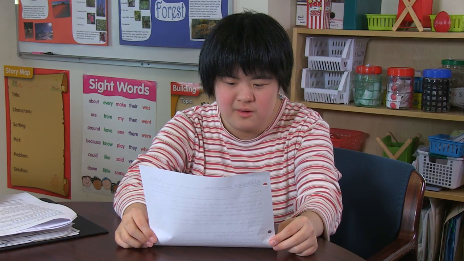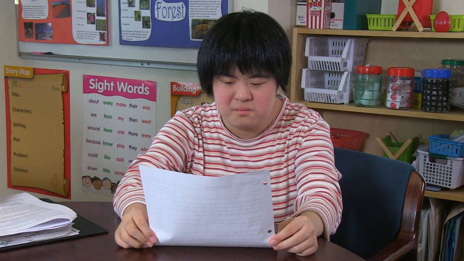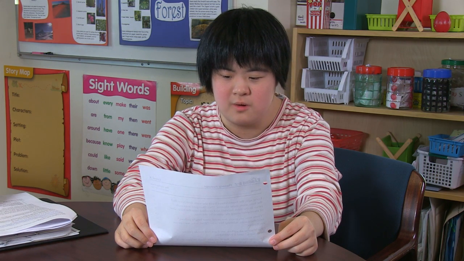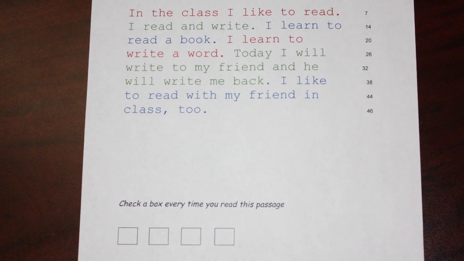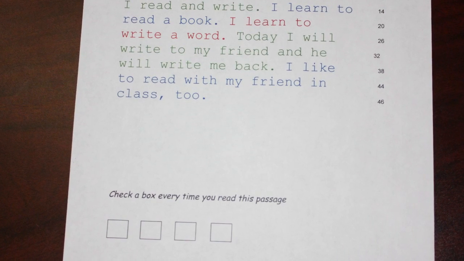Repeated reading. Students should read passages several times on their own. This will increase their rate of reading and improve their recognition of sight words and sentence structure. I send home passages for homework and have boxes at the bottom of each page for students to check off every time they read. Readers' theater performances.